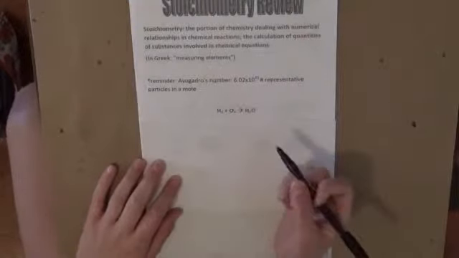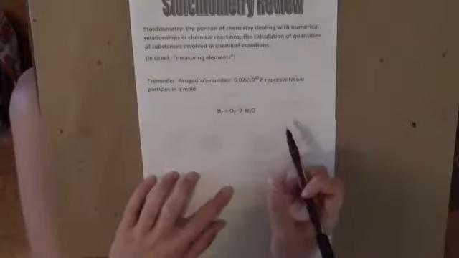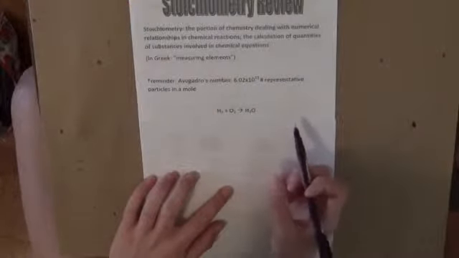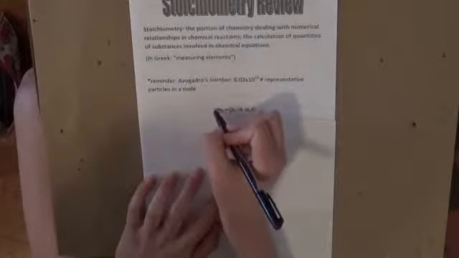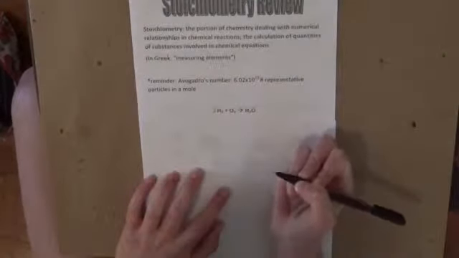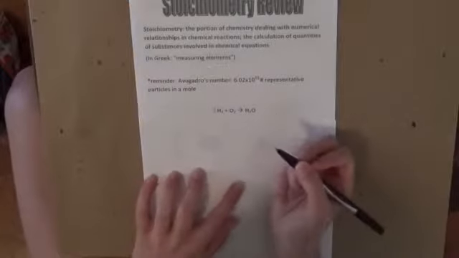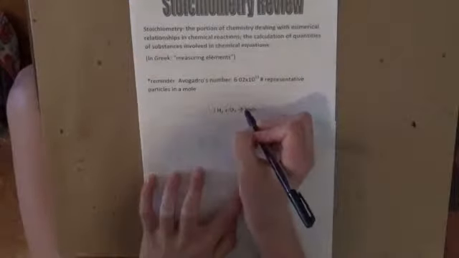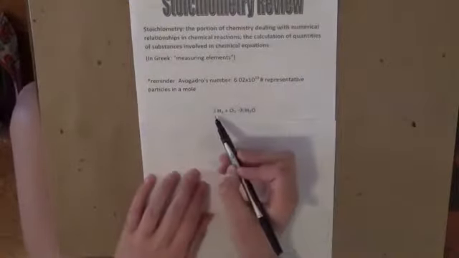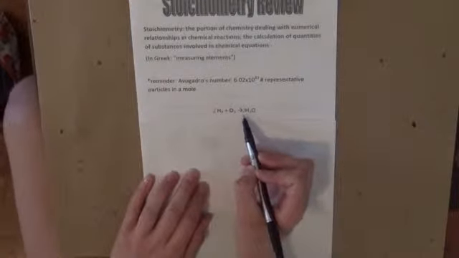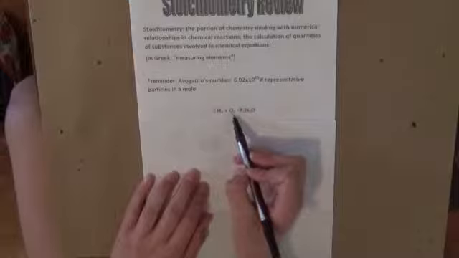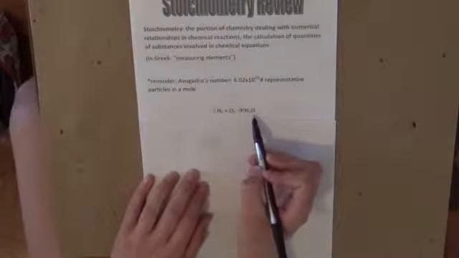So we have to add in some coefficients in order to balance the chemical equation. So we're going to come over here, putting a 2 with the hydrogens, leaving a 1 for the oxygen, and then 2 waters. So now you can see that we have 4 hydrogens over here, 4 hydrogens in the products, 2 oxygens in the reactants, and 2 oxygens in the products.